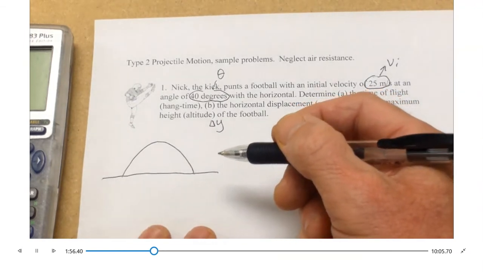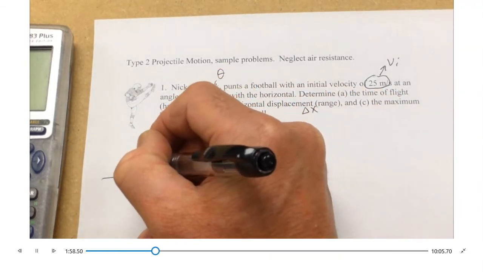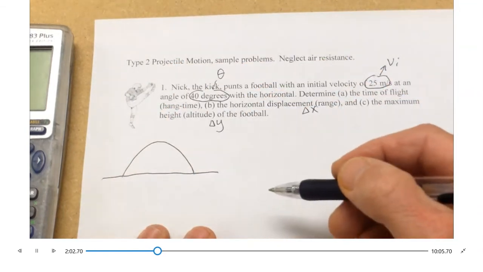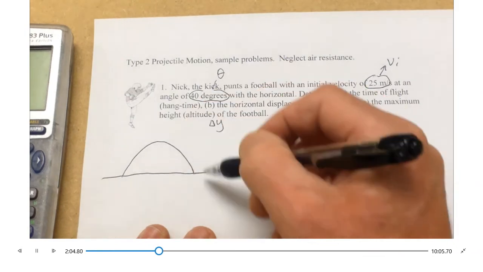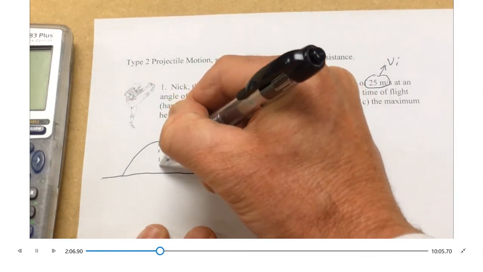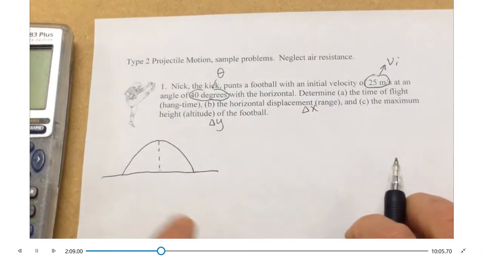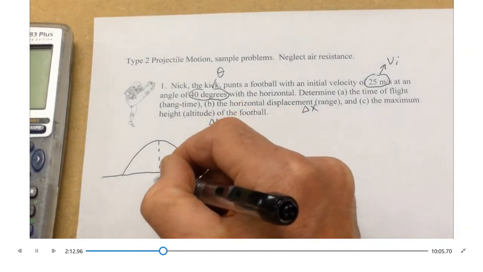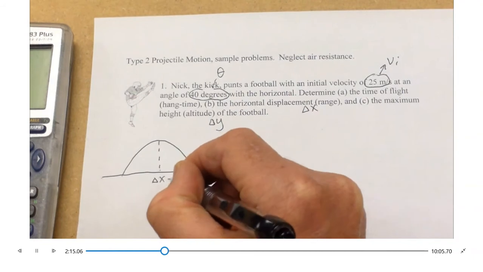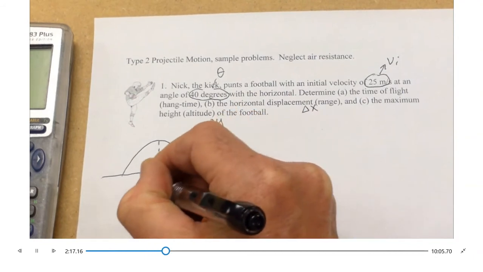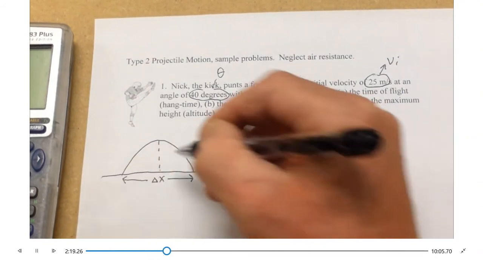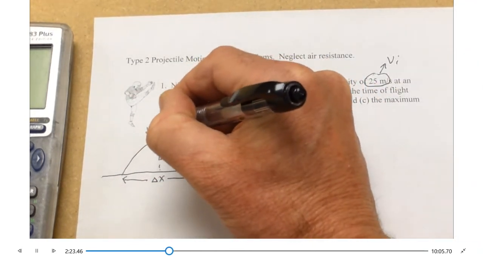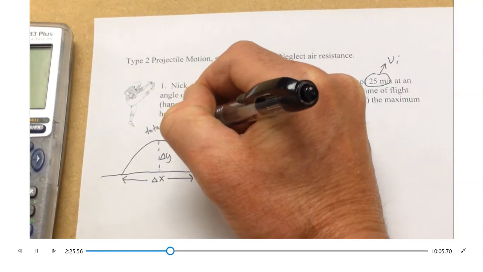He's kicking it, and then it's being caught by somebody at about the same height. So we've got full symmetry, a parabola, where the beginning and ending heights are the same. What we want is how far forward the punt goes, the height of the punt, and the total time the ball's in the air, also called the hang time.